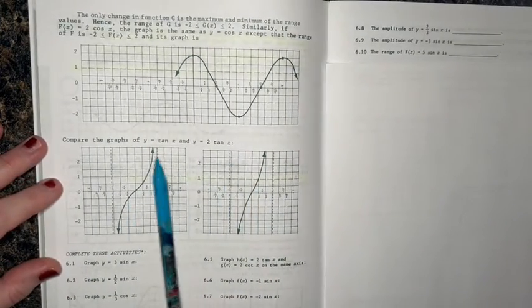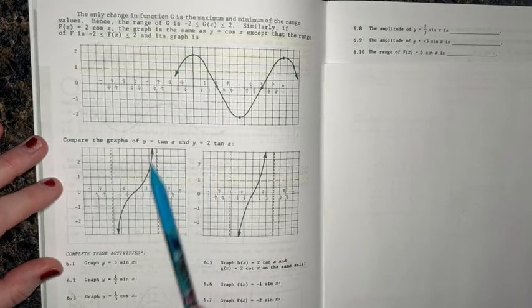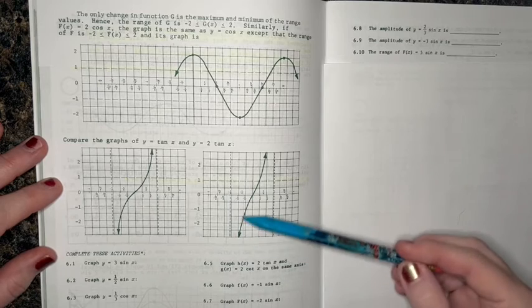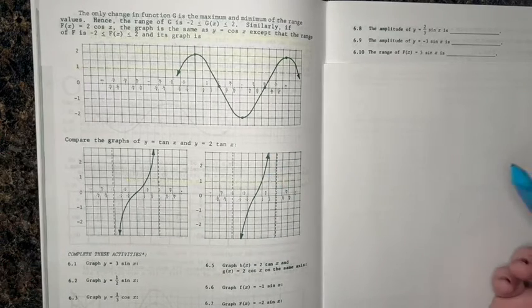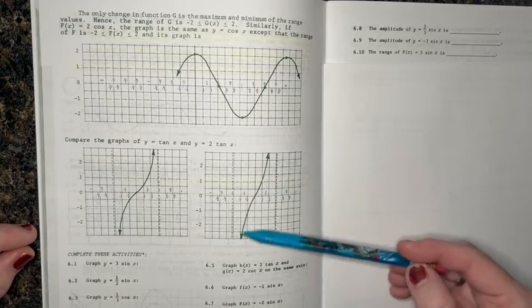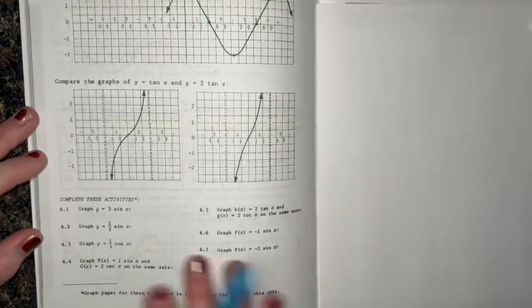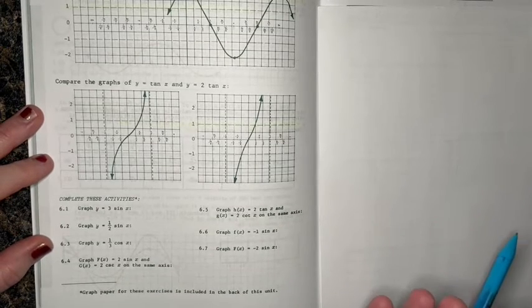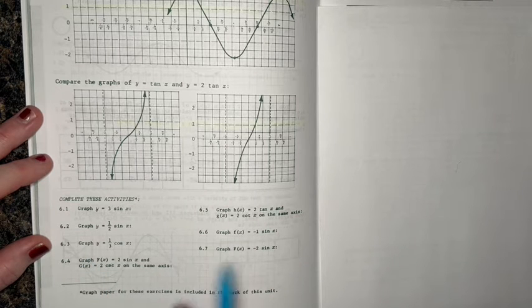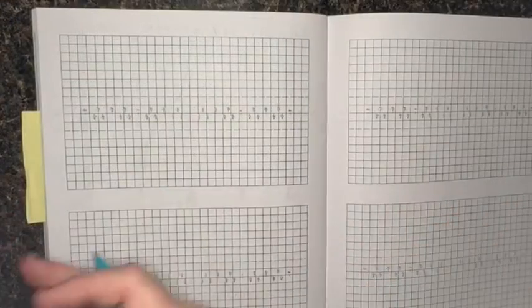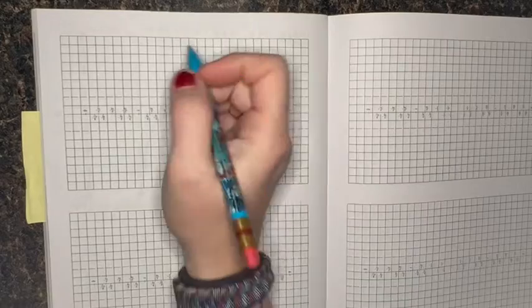So then if we look at the tangent, here's y equals the tangent of x, and here's y equals 2 times the tangent of x. Not much different, right? This one might be a little bit more narrow. Not a whole lot of difference, okay? So let's do a couple of these graphs. I'm going to graph them on the graph paper in this book. So I'm going to write down the problems, and then we'll flip over to some random graph paper page back there, okay?